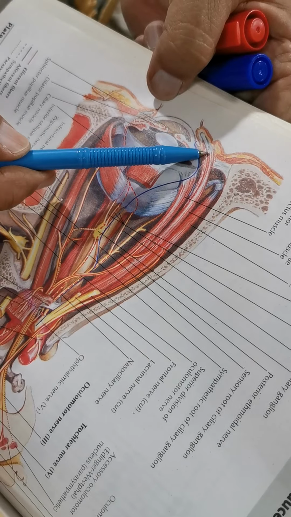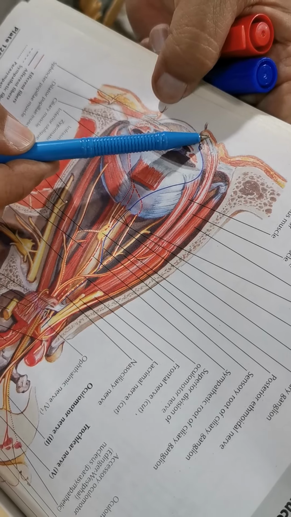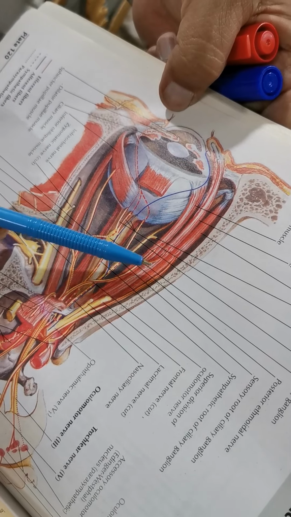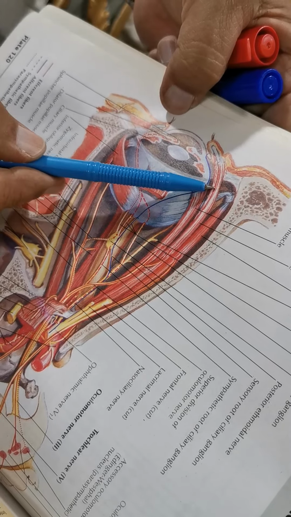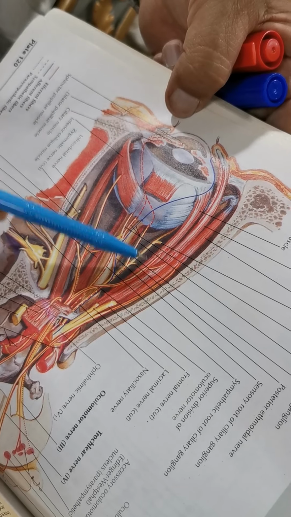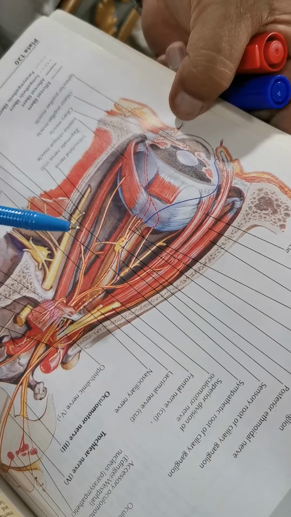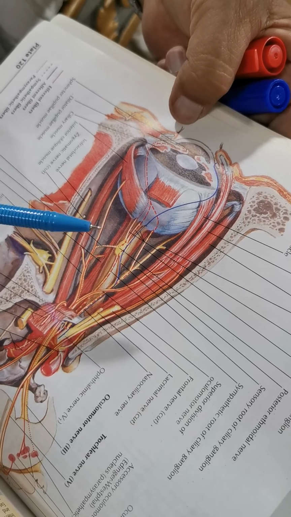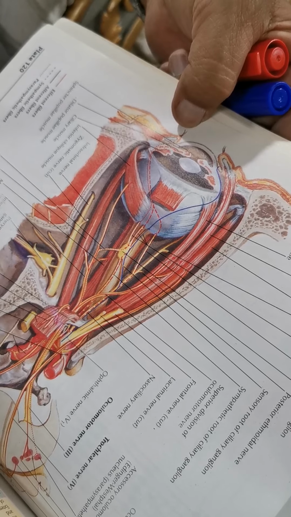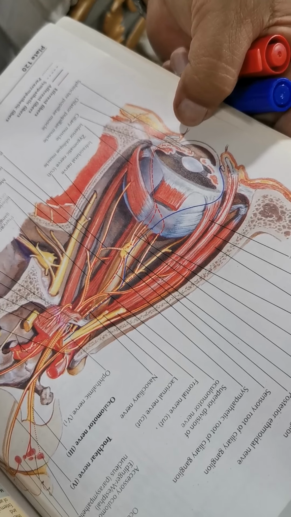You look, this is palpebrae, eyelid, and this is the levator palpebrae superioris muscle. The skeletal muscle part of levator palpebrae superioris muscle is supplied by this superior division, and the fibers are coming from the motor nucleus or somatic efferent nucleus of the third nerve present in the midbrain.